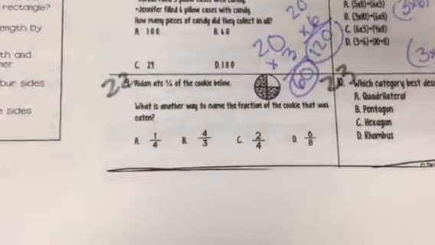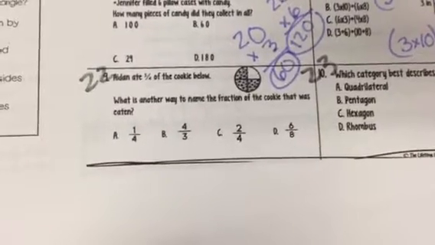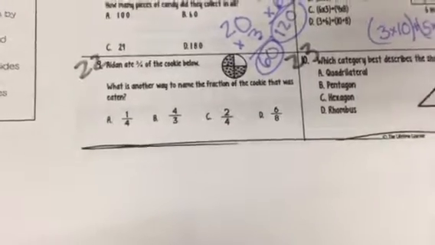All right, 3/4 of the cookie below. What is another way to name the fraction that was eaten? So you just need to find an equivalent fraction.